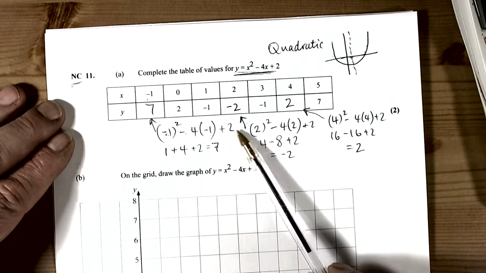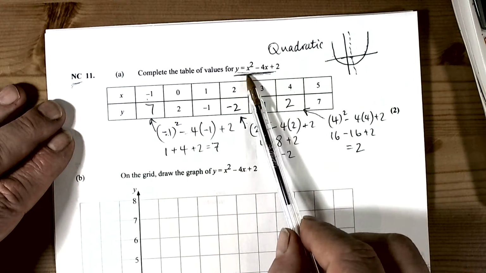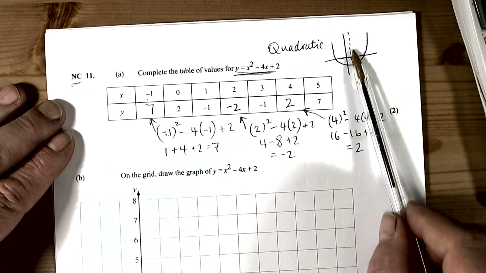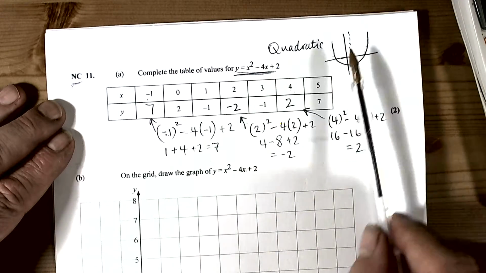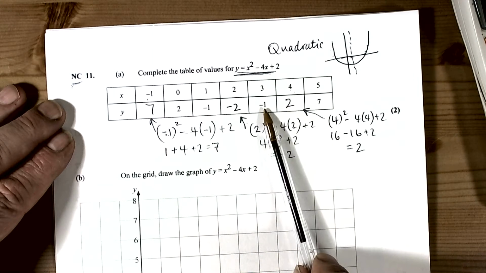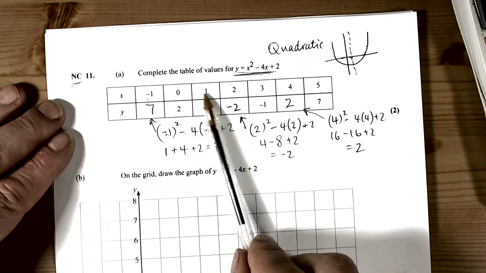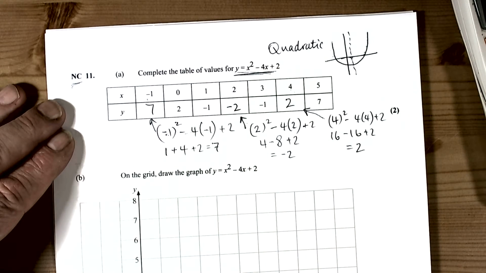Okay, so we do our final check to make sure we've got that symmetry going on, because we know this is a quadratic function because of the power 2, and we should be expecting that U with a line of symmetry telling us there are symmetrical values. We can see we go 7, 2, -1, 7, 2, -1, and then a value in the middle. We won't always have that value in the middle because it depends on what values they've chosen for x, but the check is working here.